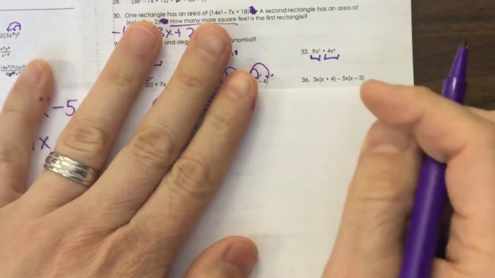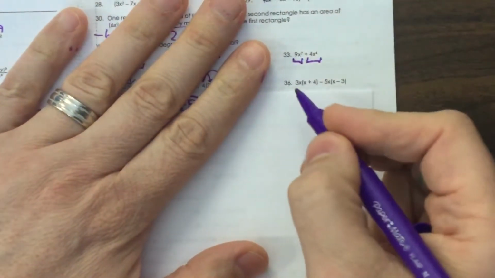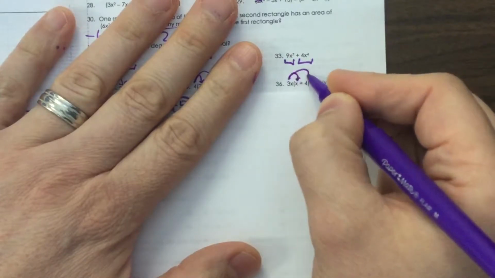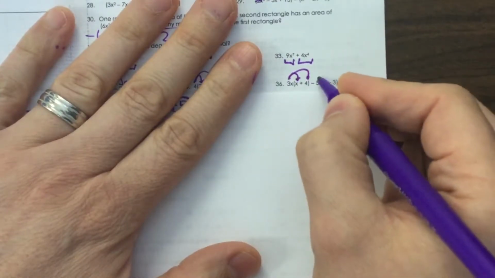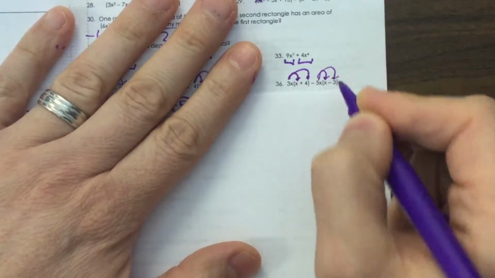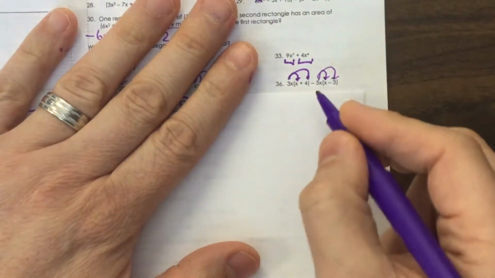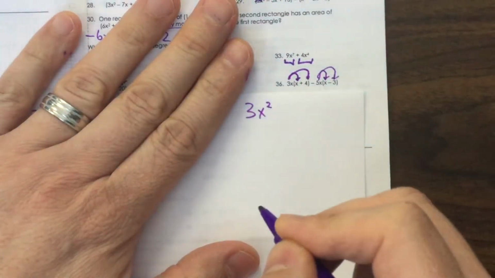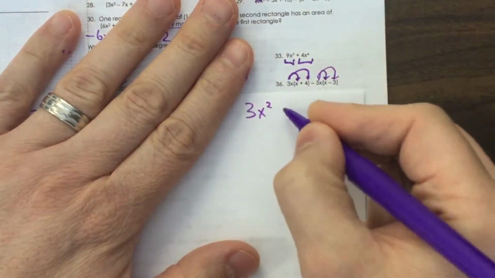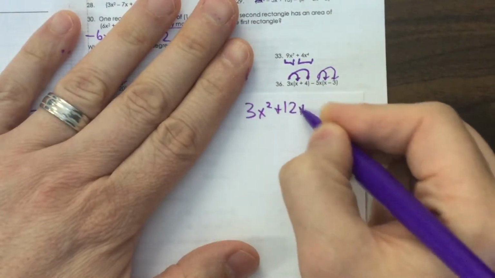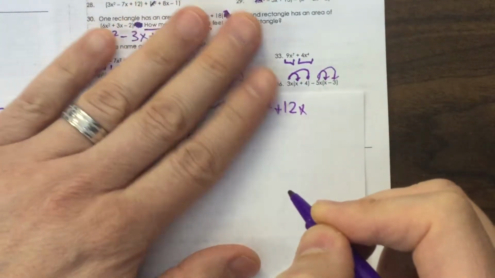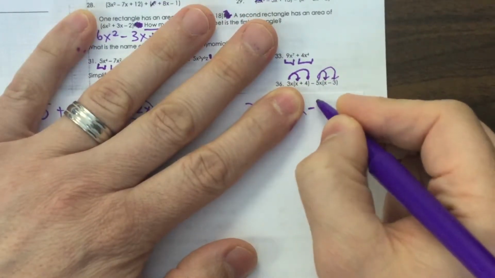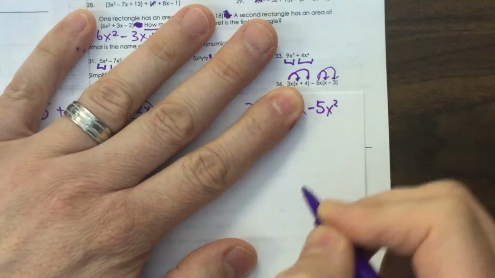Number 36, again, we have two different distribution steps. The 3x distributes here and here. The negative 5x goes here and here. So let's do the 3x first. 3x times x gives me 3x squared. 3x times 4 gives me 12x. That's the first part. The second part, negative 5x times x gives me negative 5x squared.